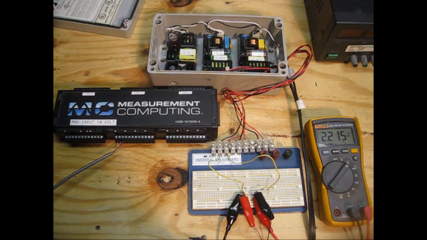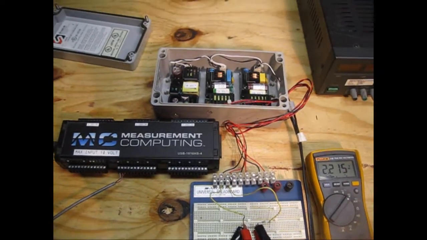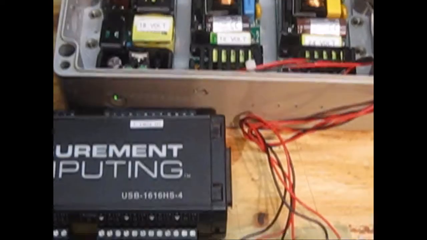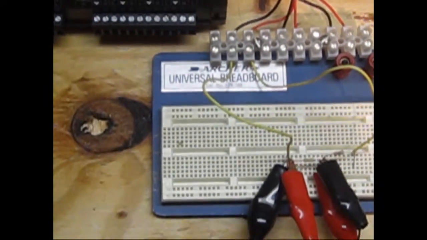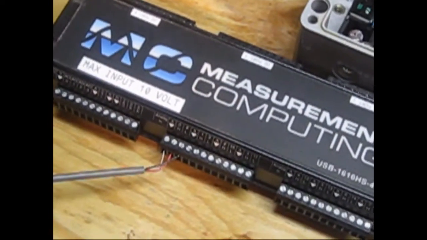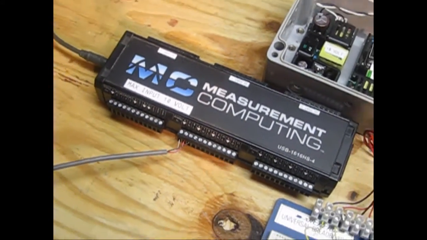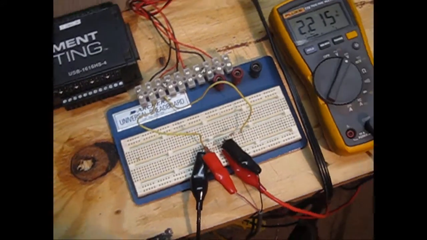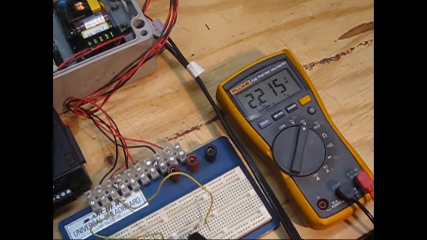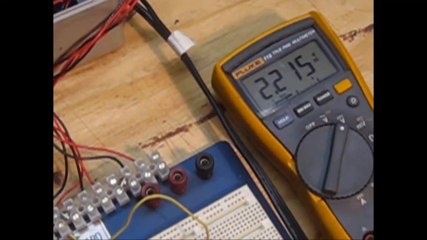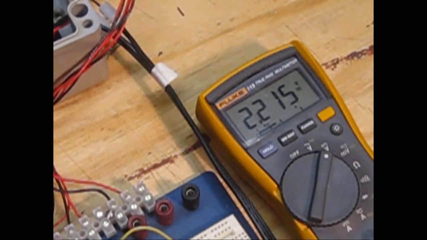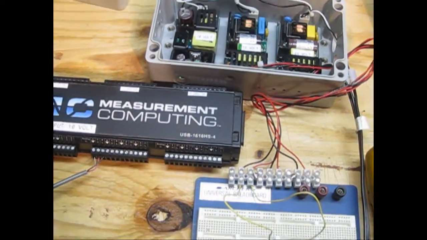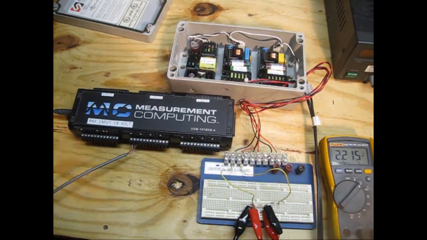Okay, we have our first test sample set up here. We got our small PWM power supply. Because the input is limited to 10 volts on the data logger, we have to run it through a voltage divider. And the Fluke meter says it is 2.215 volts. Let's see what it says in DASYLab.